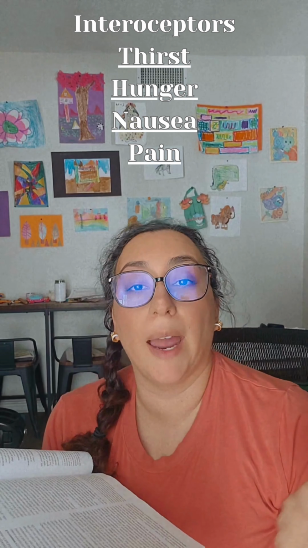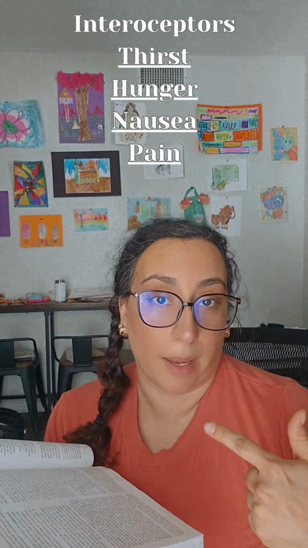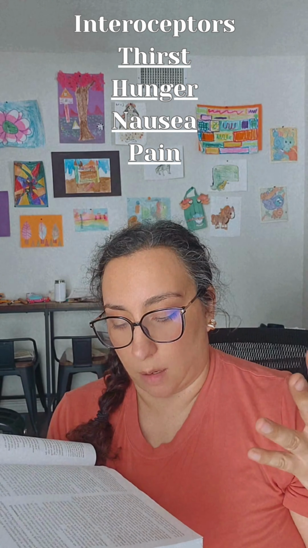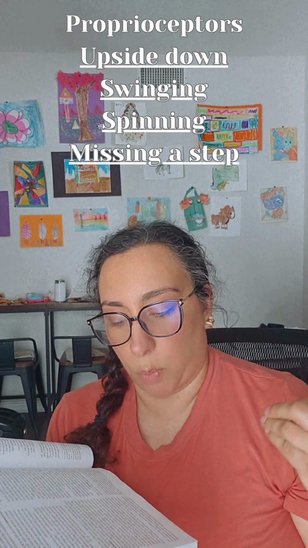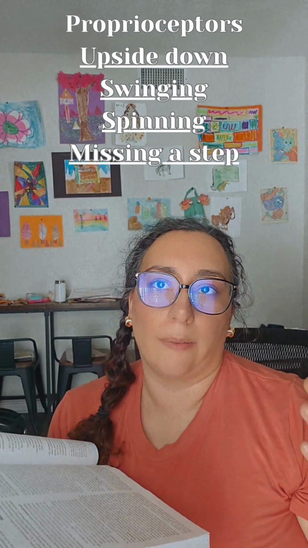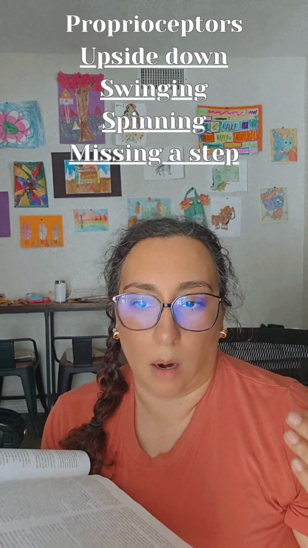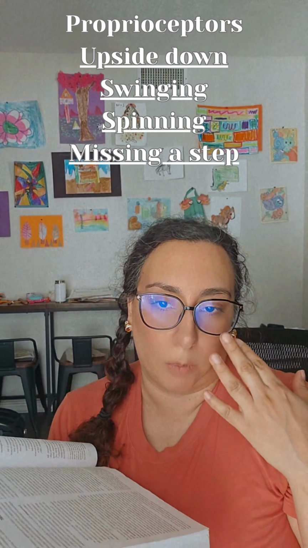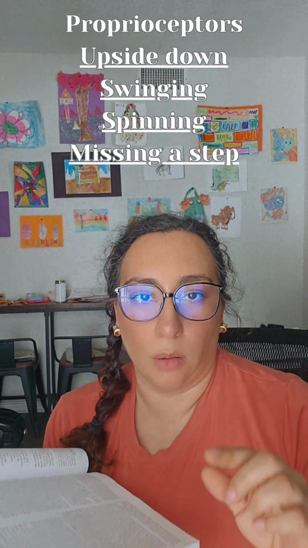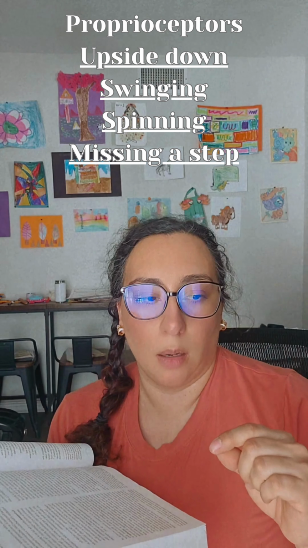Then we have our interoceptors, which are related to the viscera. So it's like your headaches, your stomach aches, nausea, right? And then the proprioceptors, which would be the ones where if you feel dizzy or off balance. So when you're riding a roller coaster and it goes whoop, and that little dip in your stomach.